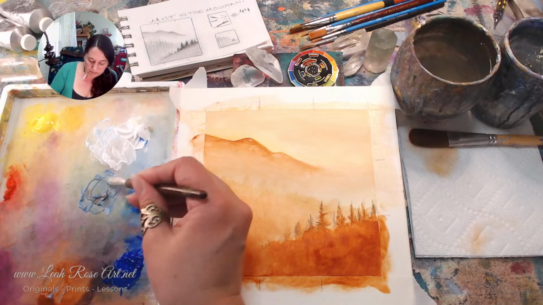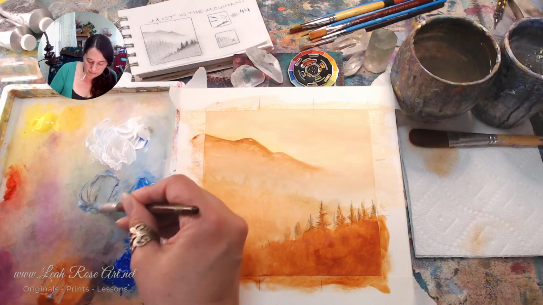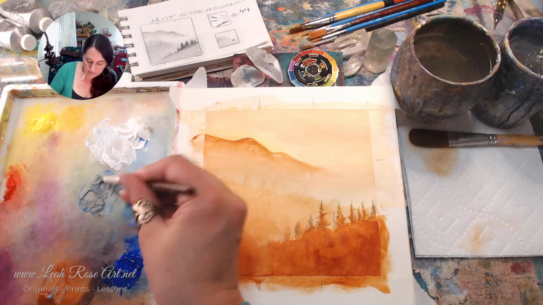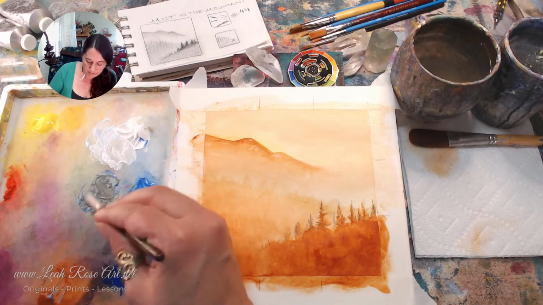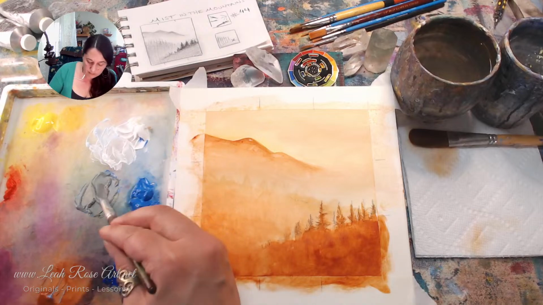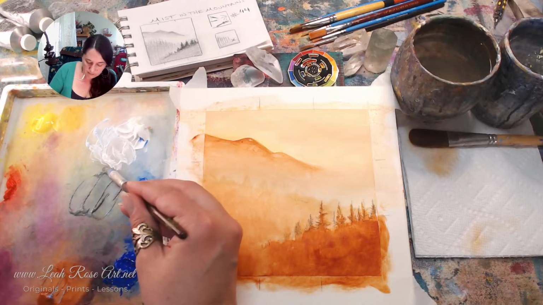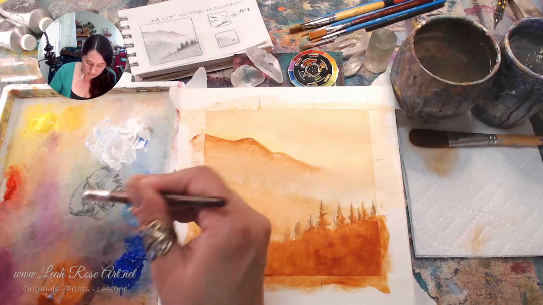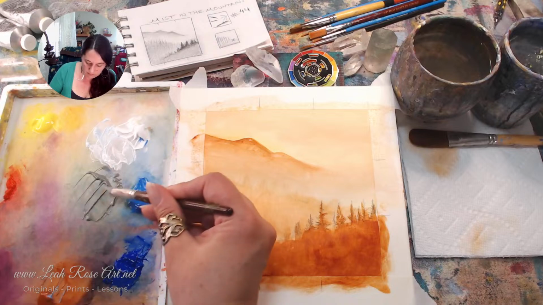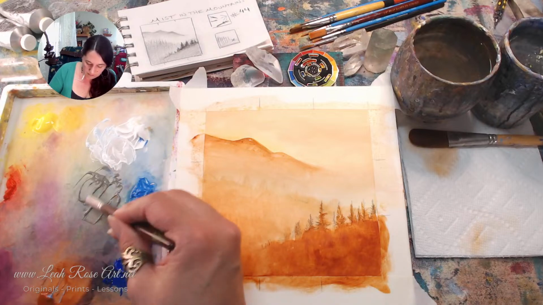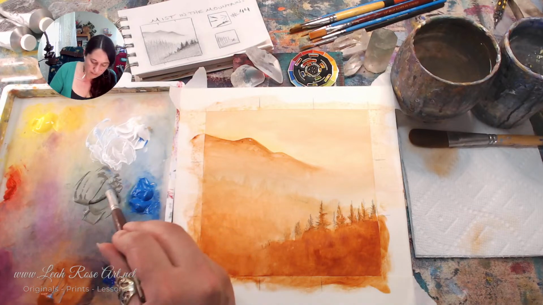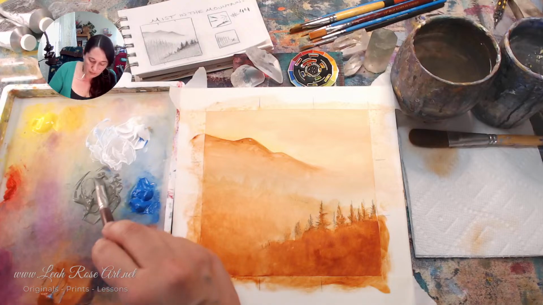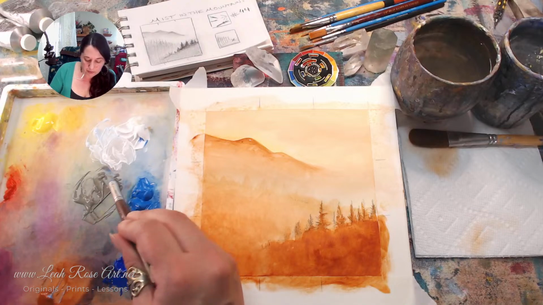Add a bit more. Okay, that's like a taupe.